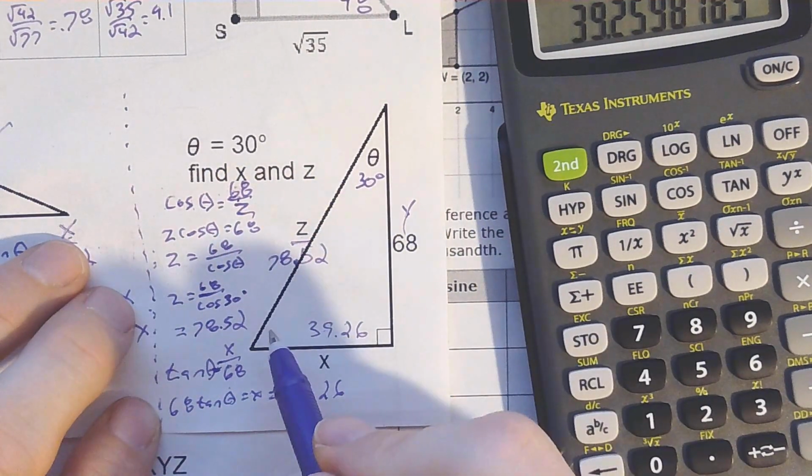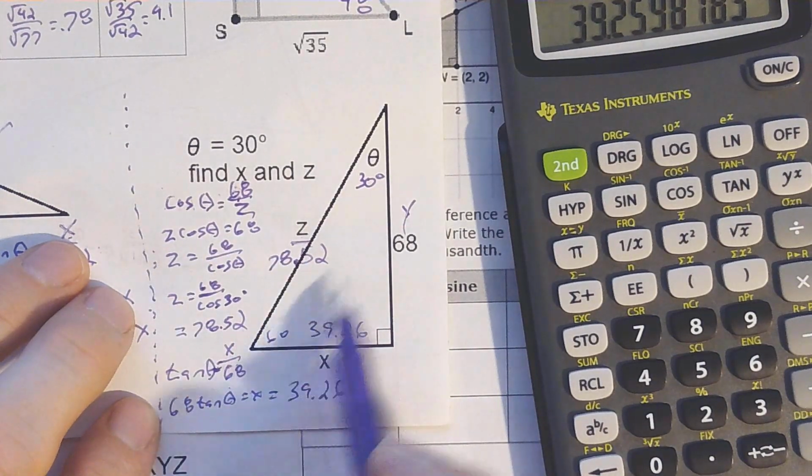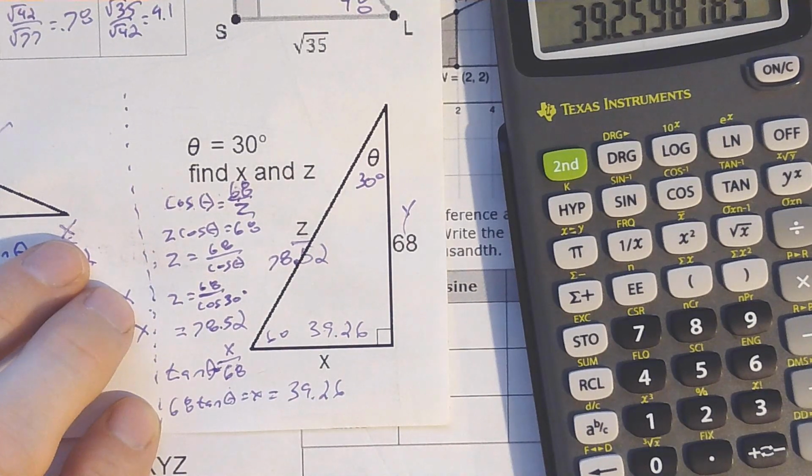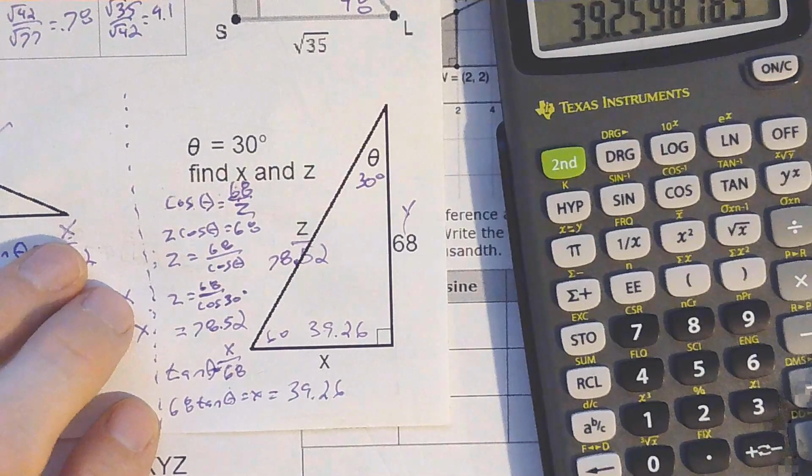You could have figured out that angle is 60, and you could have used another trigonometric function to figure that out over there if you wanted to. Right? Multiple ways to figure this if you understand sine, cosine, and tangent. They are very powerful functions for right triangles. Okay, I hope that helps out you guys.